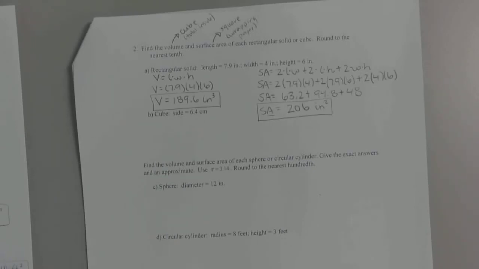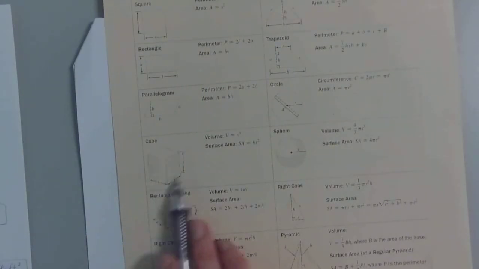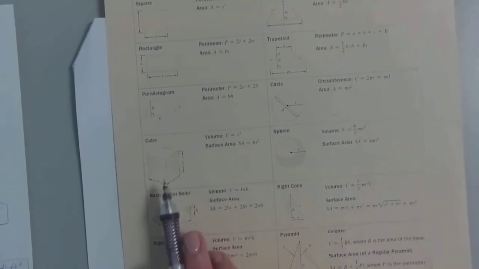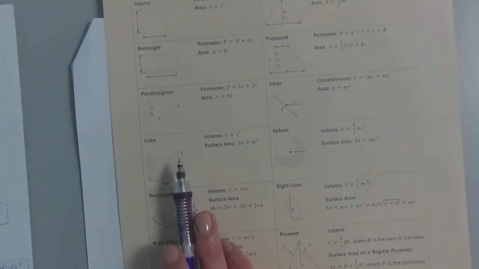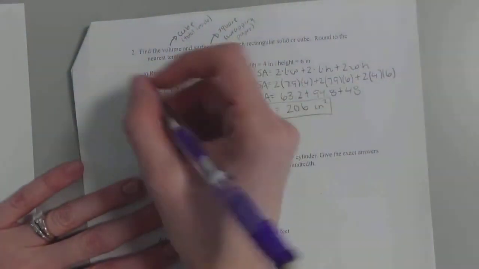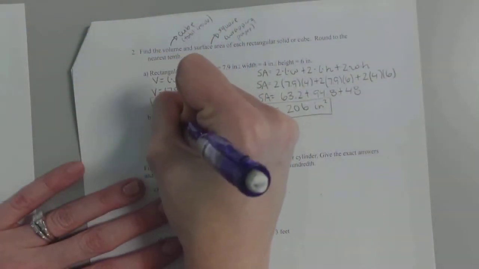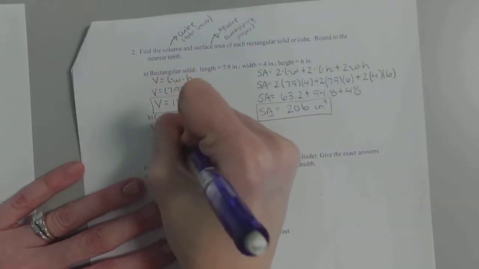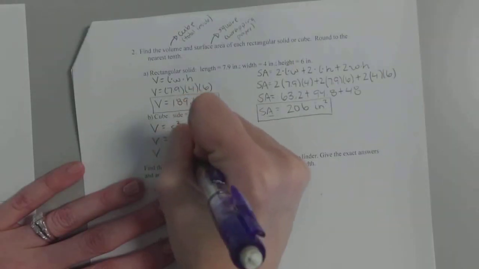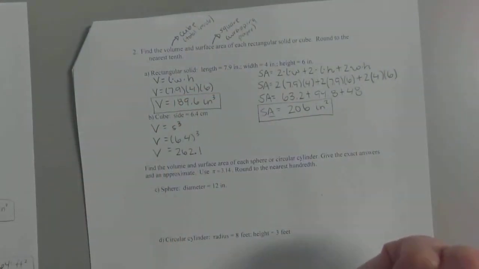A cube is even a little bit easier because all the sides are the same, okay? So it's just length times width times height, but the length and width and height, they're all the same. So it's just s cubed. And then it's all 6 sides, but all 6 sides are the same. So they found the area of one side, s squared, and multiplied it by 6 if you look at it, okay? So all the sides are the same, so length, width, and height is just s times s times s, or s cubed. And then all the sides are the same, so the area of one side is just s times s, or s squared, but there's 6 sides, okay?